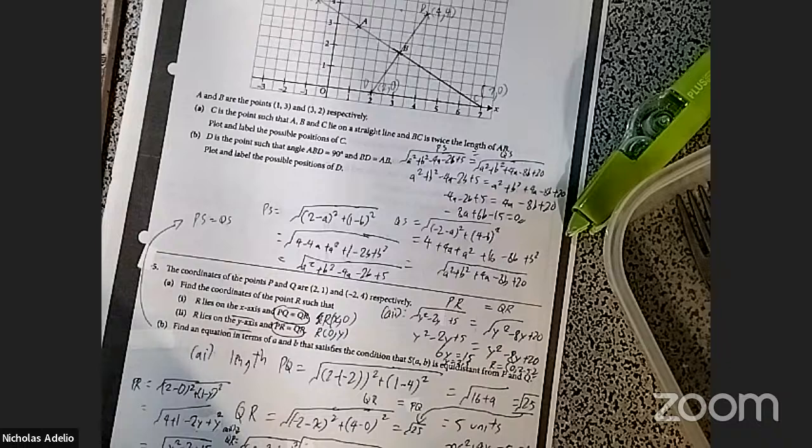So that's like that. A squared plus B squared plus 4A minus 8B plus 20. Then A squared plus B squared minus 4A minus 2B plus 5 equal to A squared plus B squared plus 4A minus 8B plus 20. Okay, I get it.